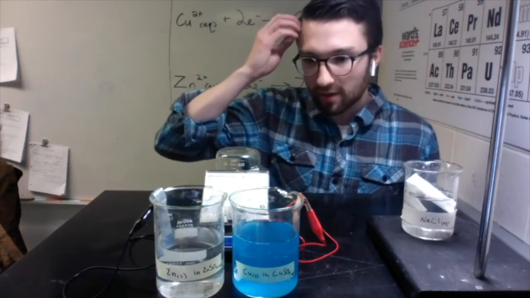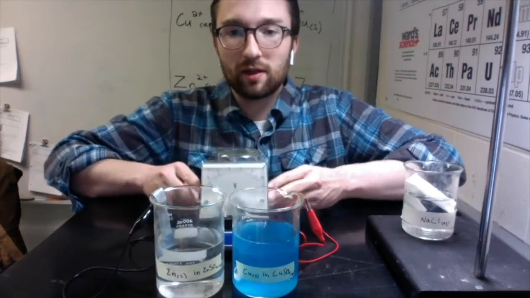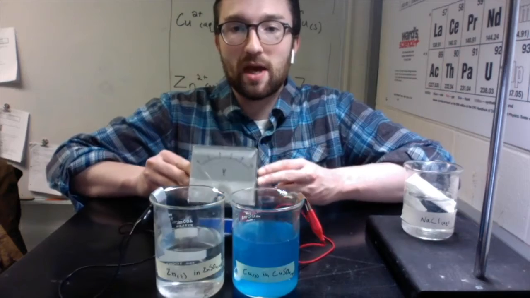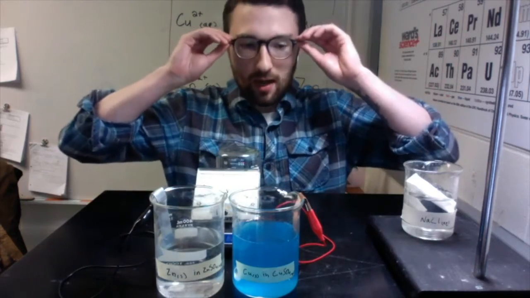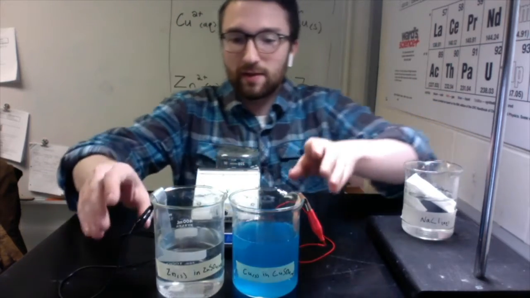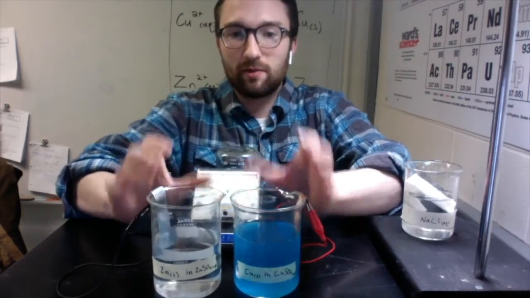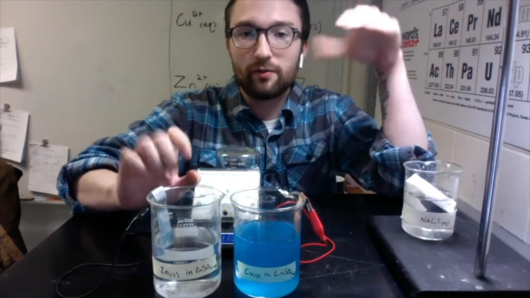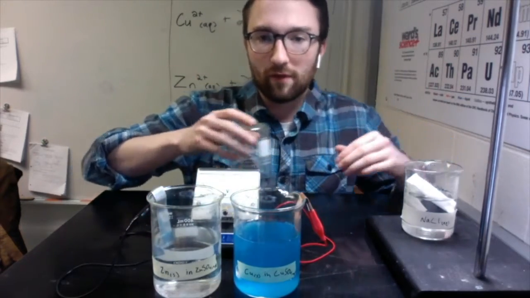So, what I've set up here, it might not look like it to you, but this is a battery. Okay, I'm going to show you, or it's almost a battery anyway. This is going to kind of bring together a lot of concepts that we've talked about so far. So first, let me just walk you through everything that I have here in front of me.